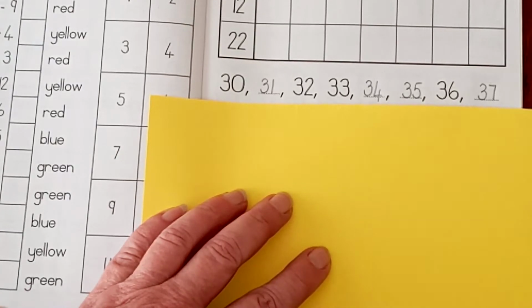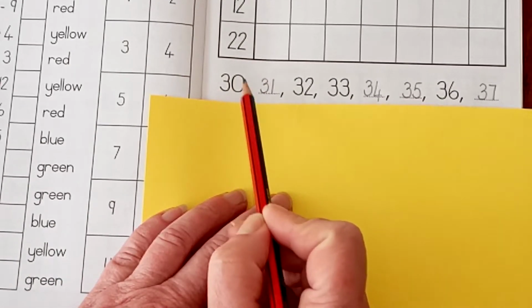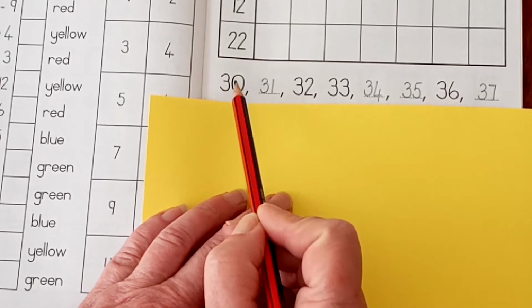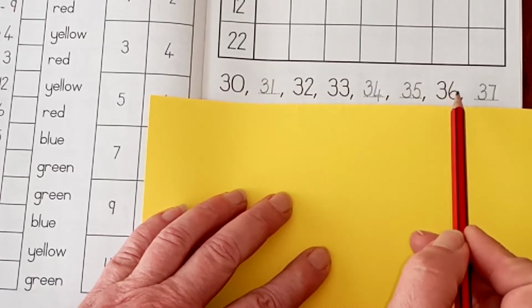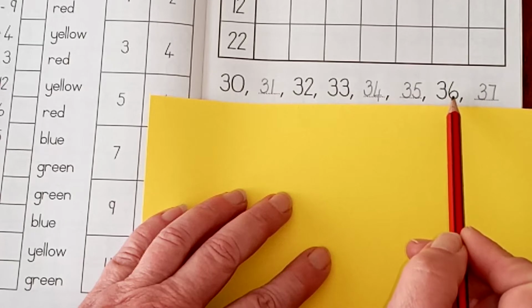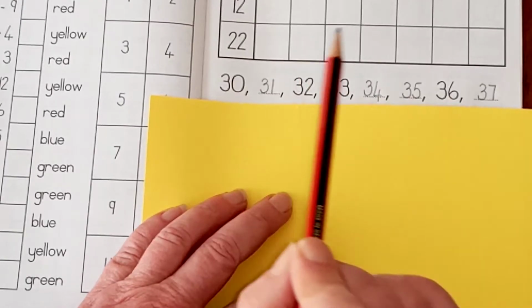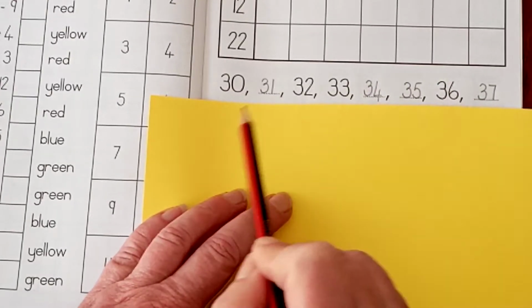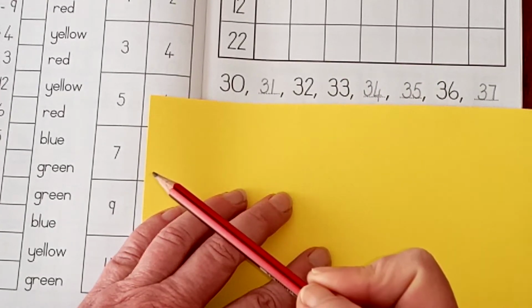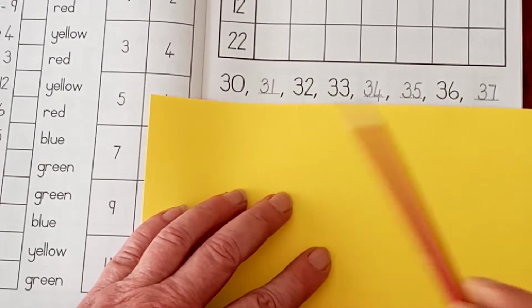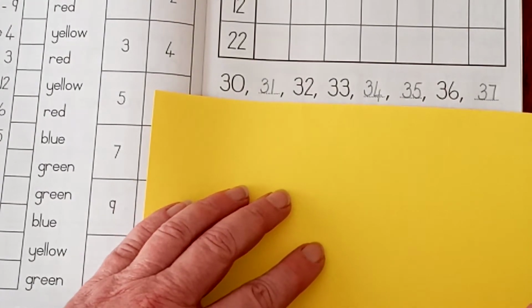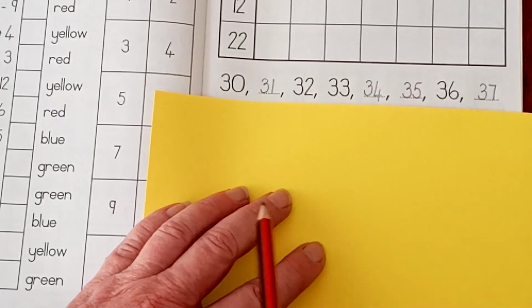So the next question we have to ask, is it going forwards or backwards? So we look at a number at the start, which is 30, and then we look at the number at the end, which is 36. Now 36 is bigger than 30, so we're going bigger, we're going more, we're going forwards, we're not going backwards, which is less. And these are the numbers you should have filled in. So we're going forwards in ones.